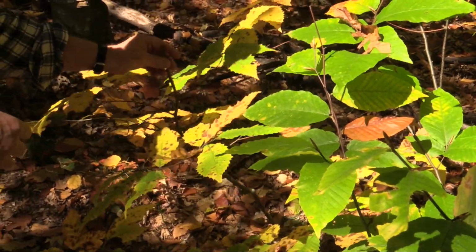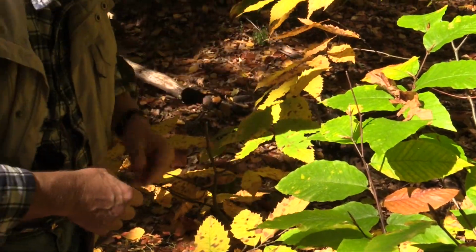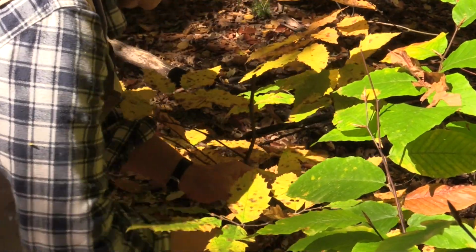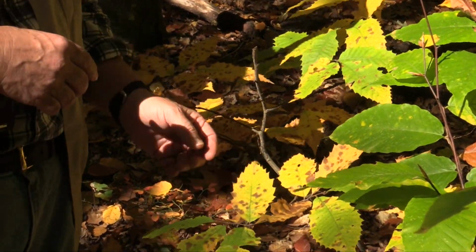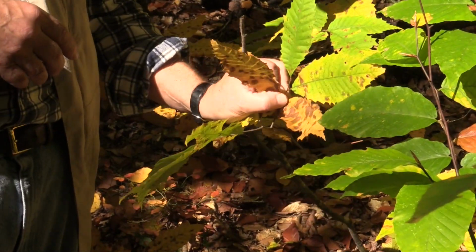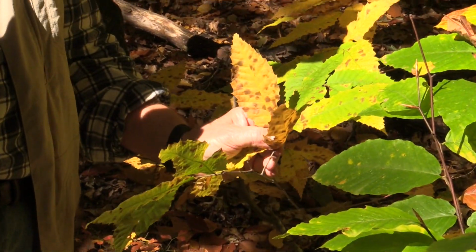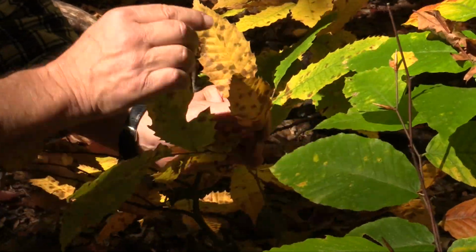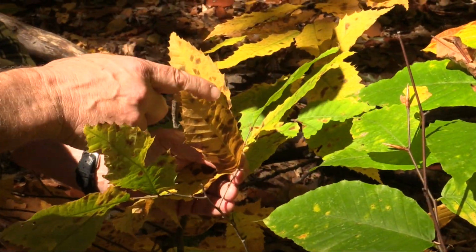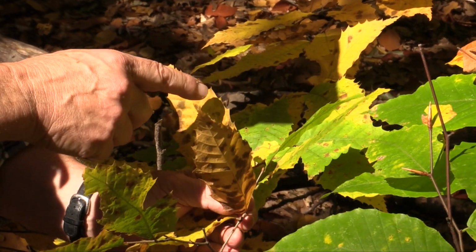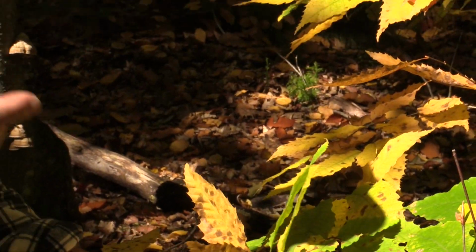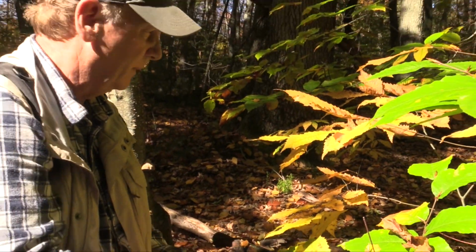This tree here has a bark that's somewhat mottled, a little bit mottled. It has an oval leaf, but there is a difference in this leaf and this leaf. This leaf, you'll note on the edge, has this wave-like pattern to it, and that's a differentiating factor right to my eye between these two.